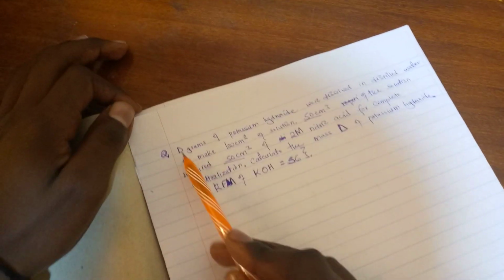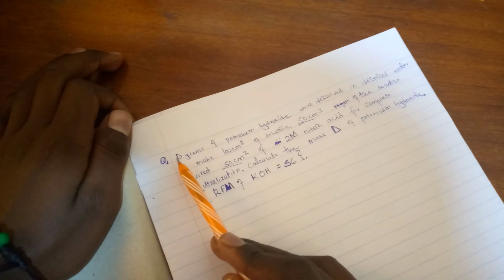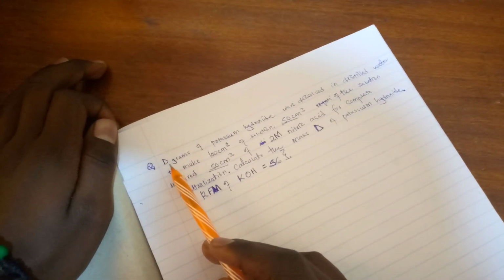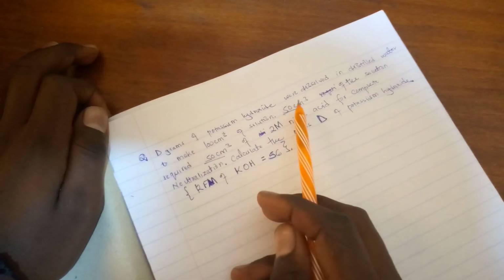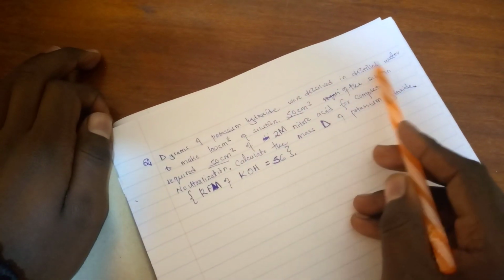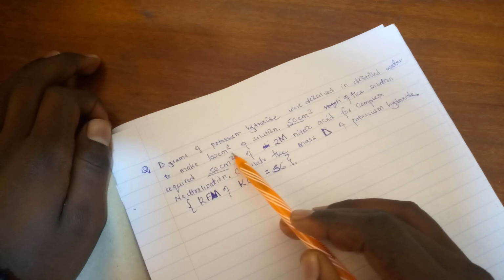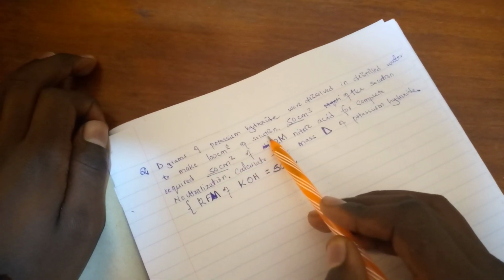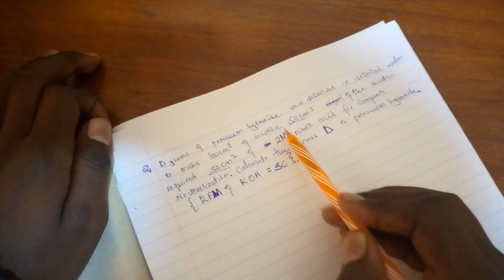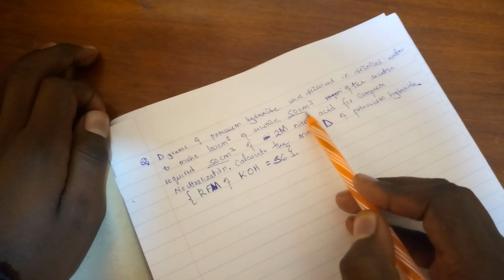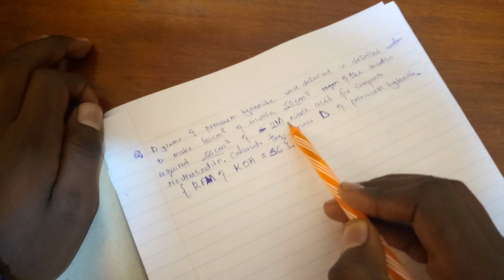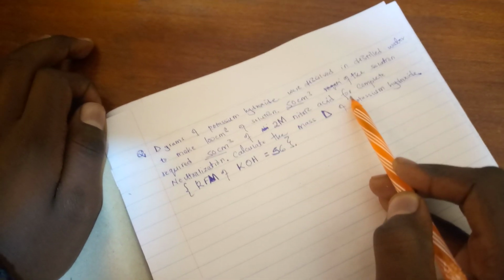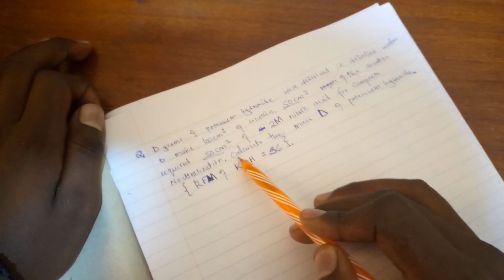So here we have a question on mole concept. We are told that we have D grams of potassium hydroxide all dissolved in distilled water to make 100 centimeters cubed of solution. 50 centimeter cubed of the solution required 50 centimeter cubed of 2 molar nitric acid for complete neutralization.